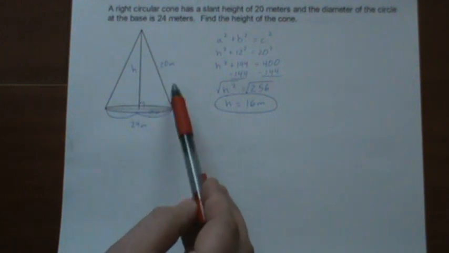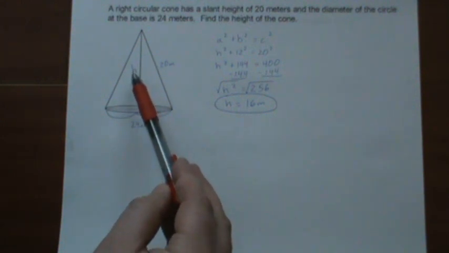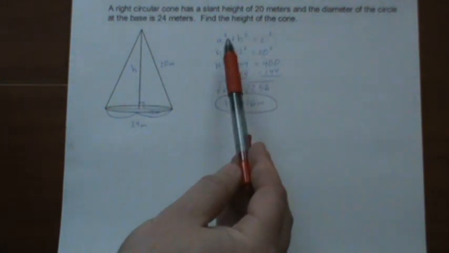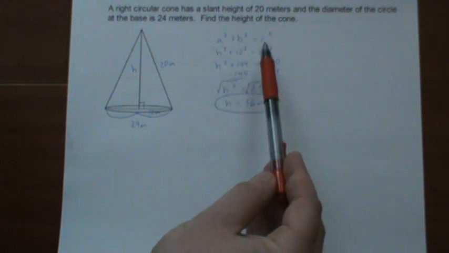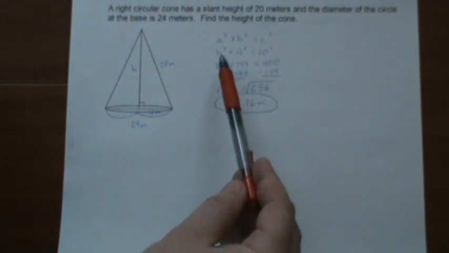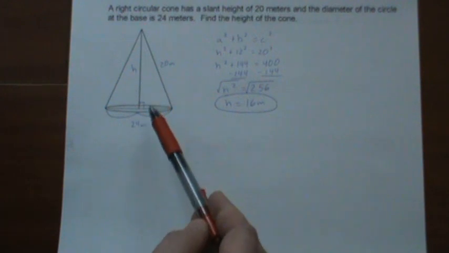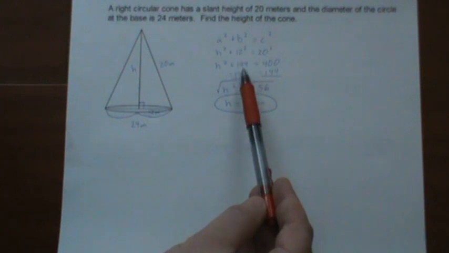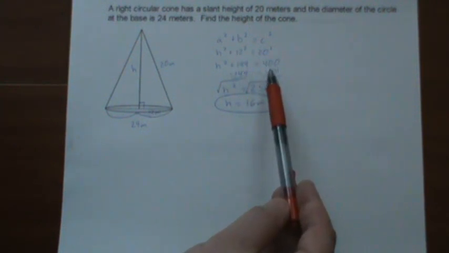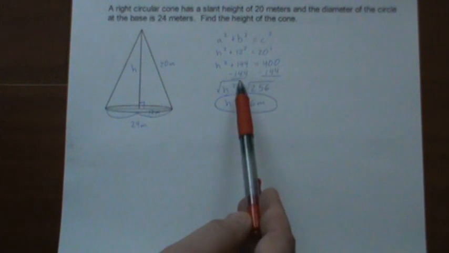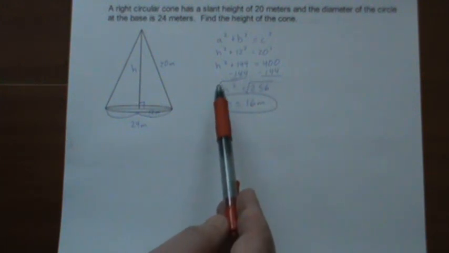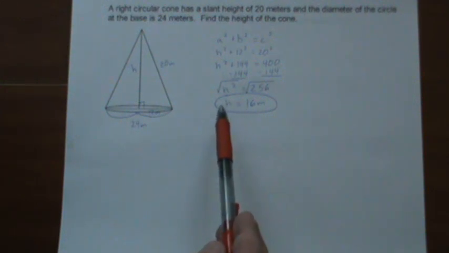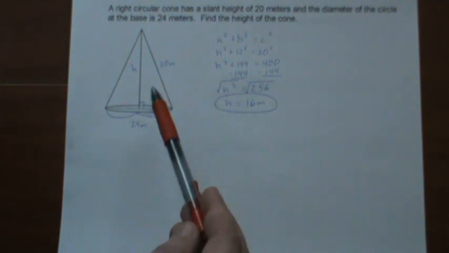So since we have two side lengths in a right triangle, we're asked to find the third side length. We're going to use Pythagorean Theorem, which says that a squared plus b squared equals c squared, where a and b represent the lengths of the legs and c represents the length of the hypotenuse. So h squared, the leg squared, plus 12 squared, the other leg squared, equals 20 squared. 12 squared is 144, 20 squared is 400. We subtract 144 from both sides of the equation. Take the square root of both sides, and I get h equals 16. My unit here is meters, so that it matches the other two given units.